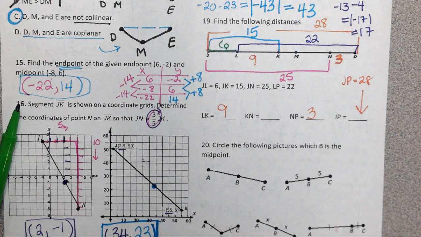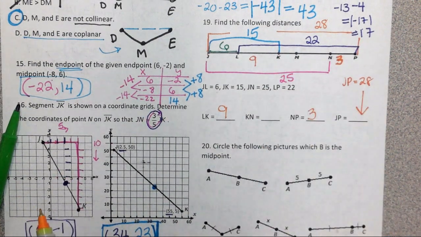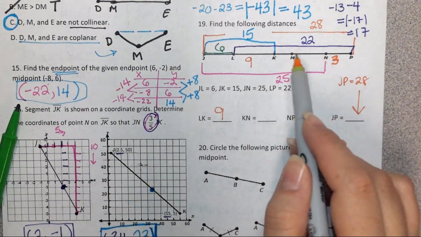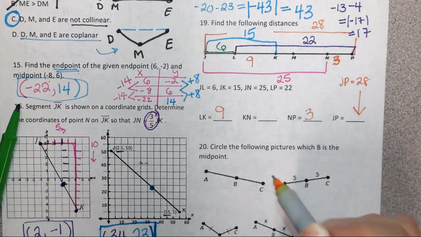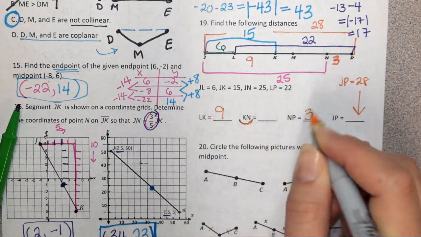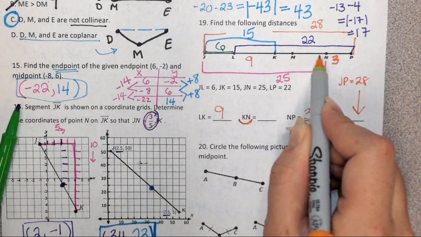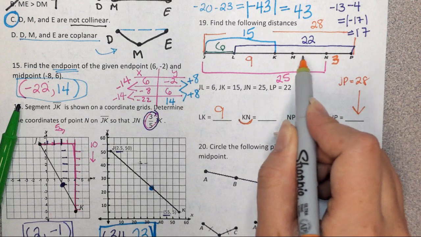All right. At this point, I don't see an easy way to get KM, so I'm going to skip that. And then I don't quite see an easy way to get MN. So if we look at what they want here, the nice thing is that they want K to N, not necessarily the little pieces in between them.